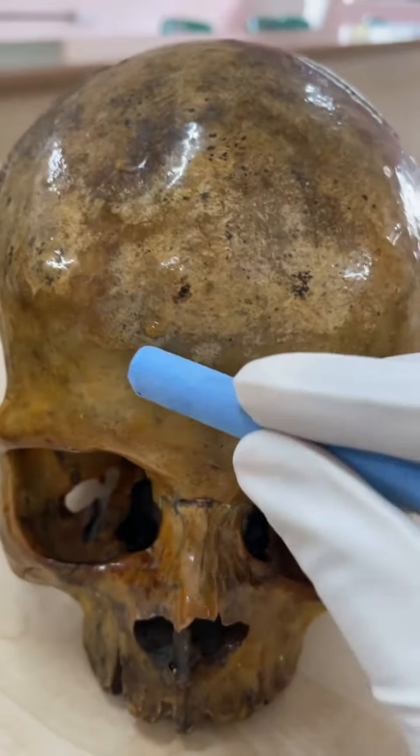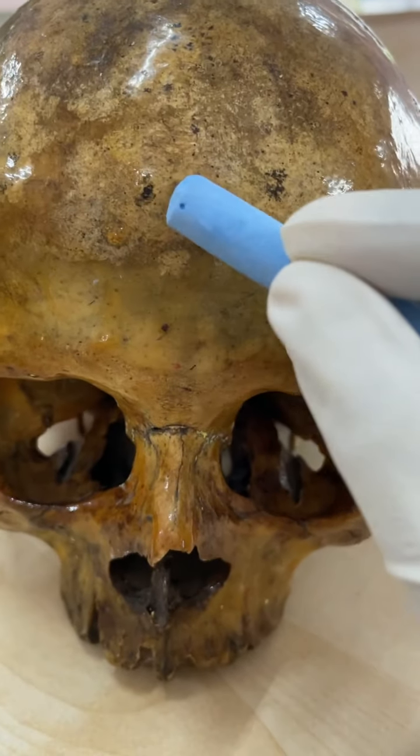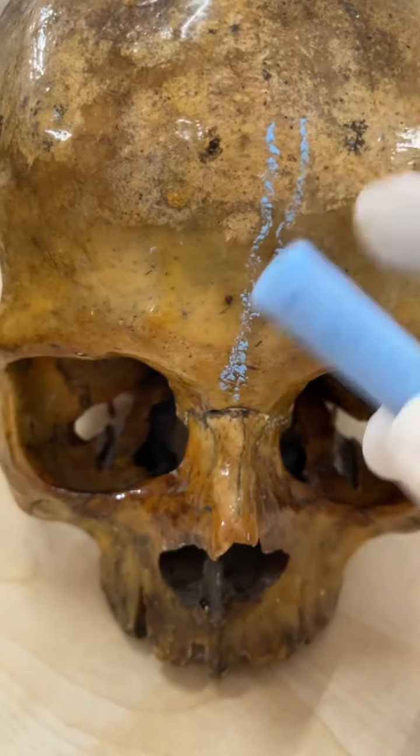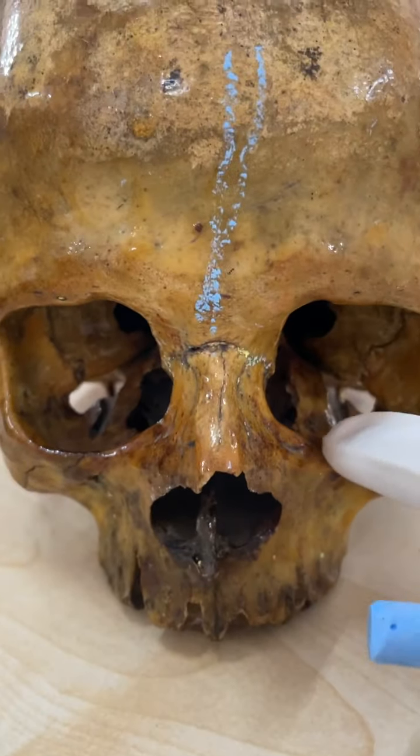Norma verticalis, this is the frontal bone. Two frontal bones, they join in the middle. This midline suture is called the metopic suture. The second one, this is the orbit.